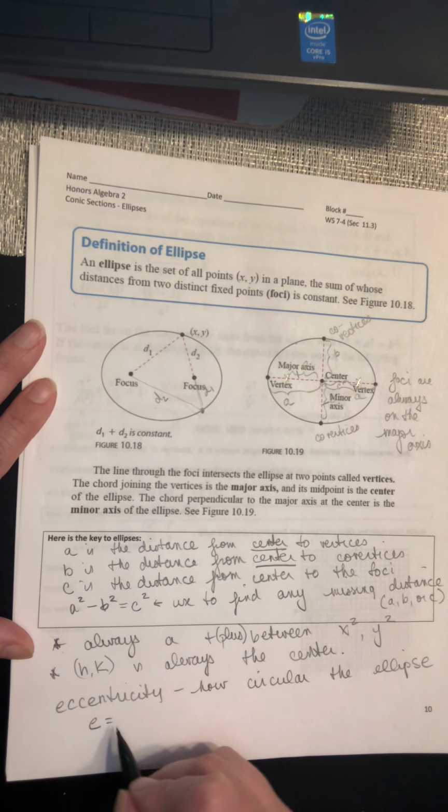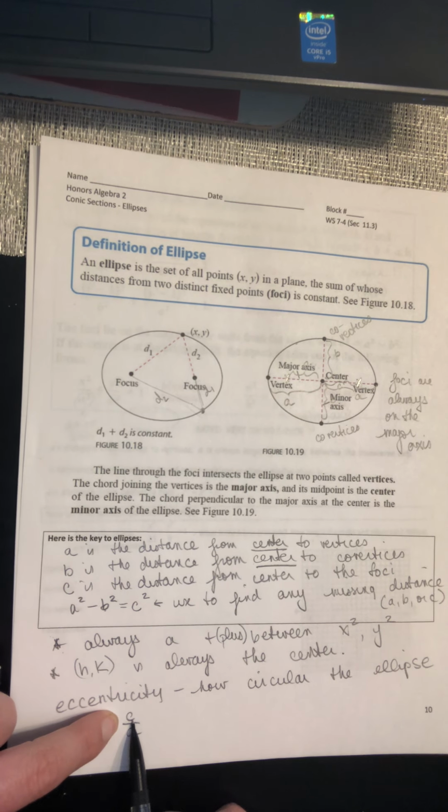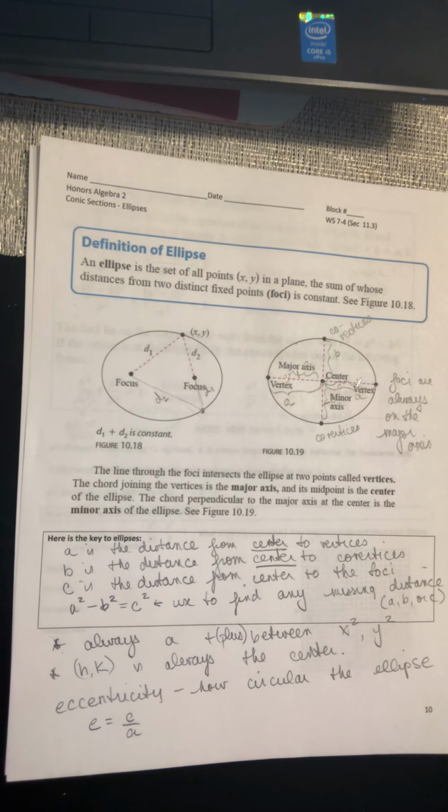I should say, it's calculated as C over A, right? C being the distance to the foci, A being the distance to the vertices, okay?